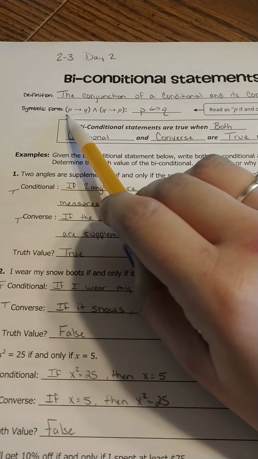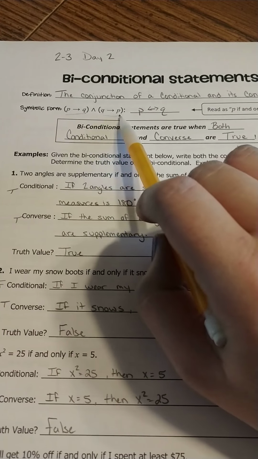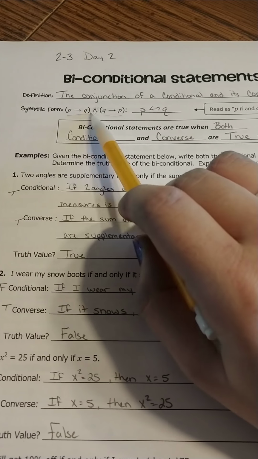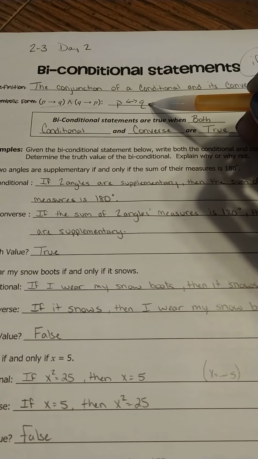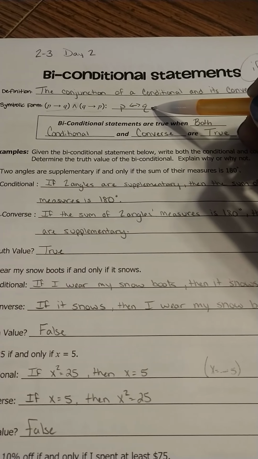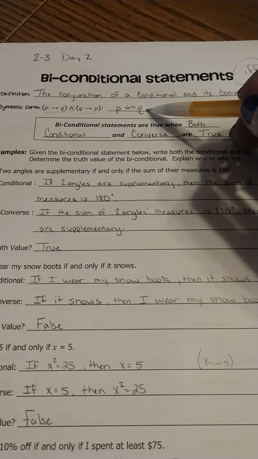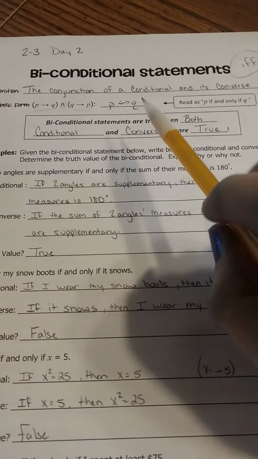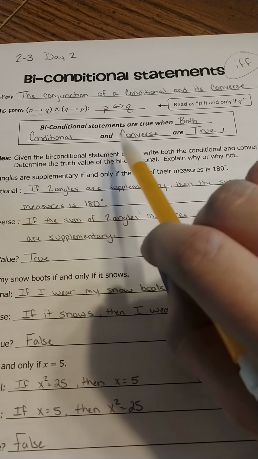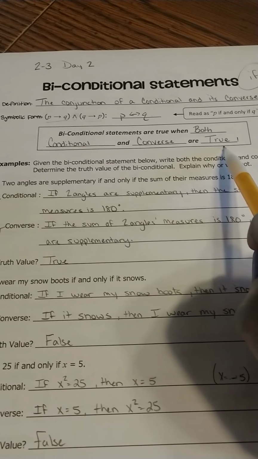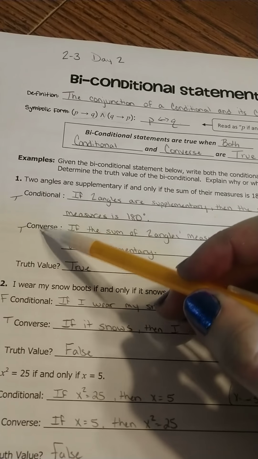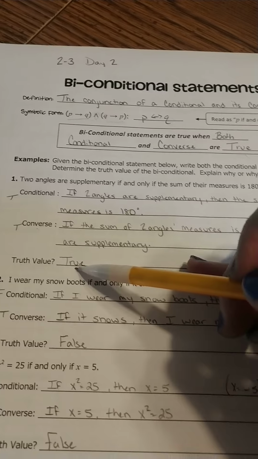Sorry. You've got a conditional, you've got a converse, and then you've got a conjunction, which if you look at that, that's a lot to take in. So the easiest way is P, if and only if, Q. That's how you read it. Your biconditionals are true when both the conditional and the converse are true. So you have to determine the truth value of your conditional and your converse separately, and then whether it's true or not.